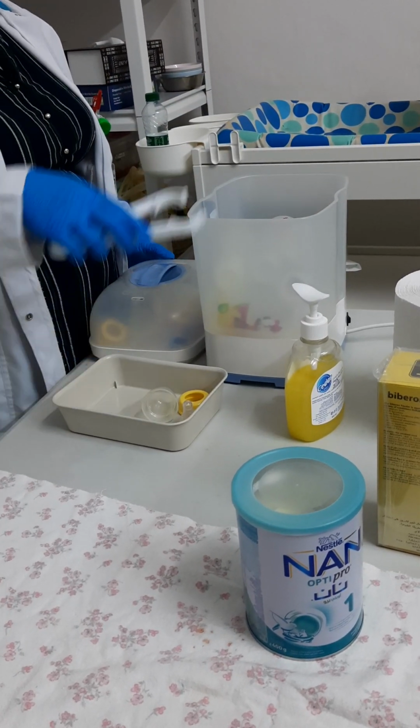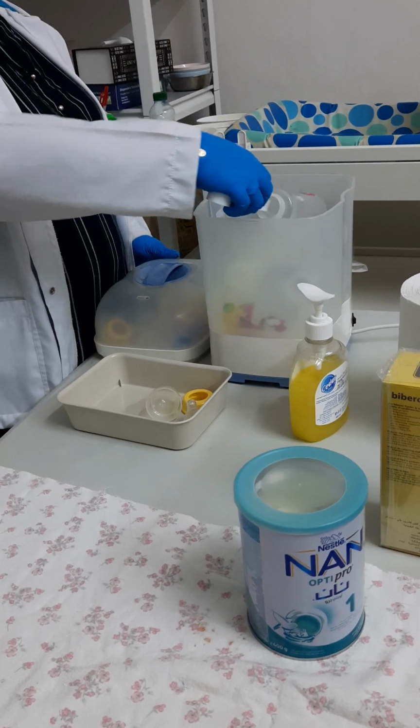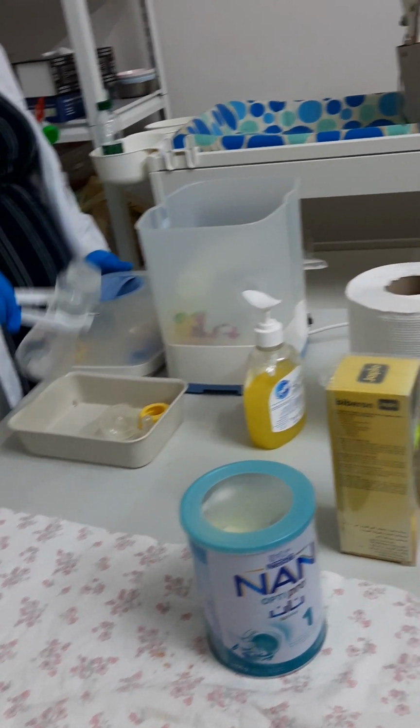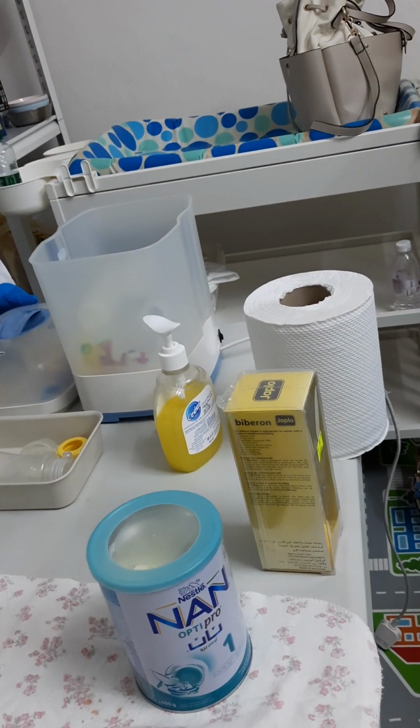So after that 30 minutes has passed, I can take it out using the tongs. Yan, that is the purpose. So this is clean ha.